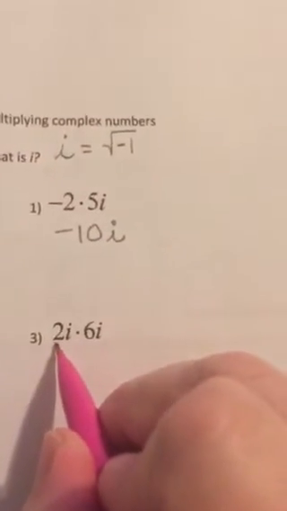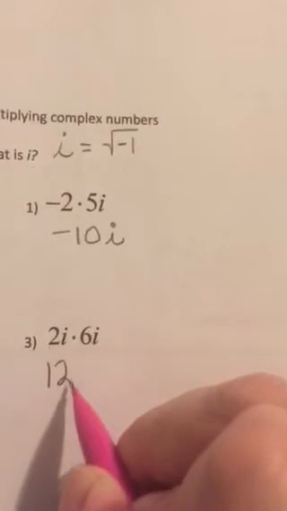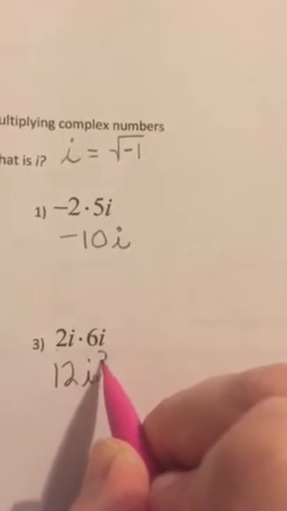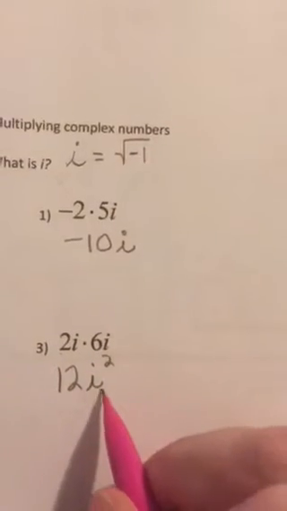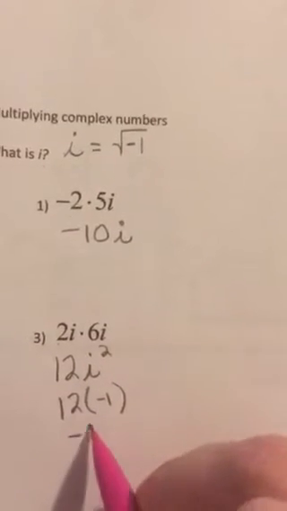All right, so now 2 times 6, and I'm going to get a 12. i times i is an i squared, and just like we said before, i squared equals -1, so that'll be 12 times -1, or -12.